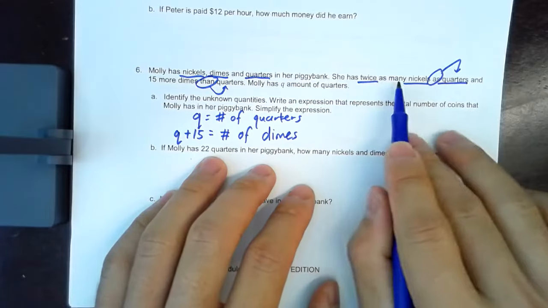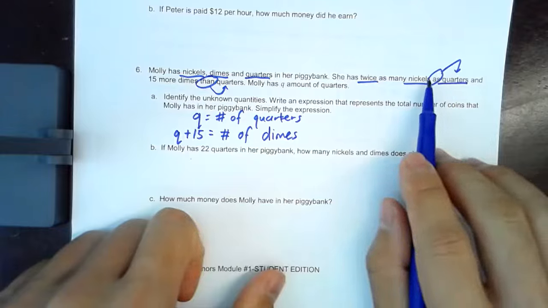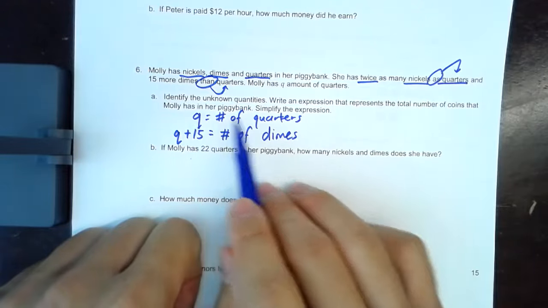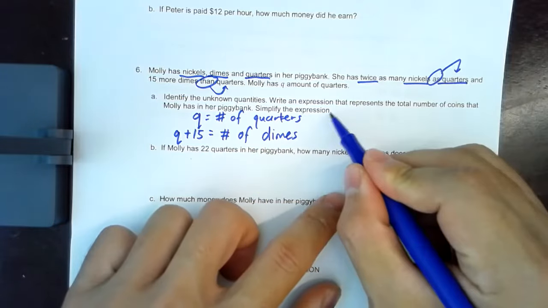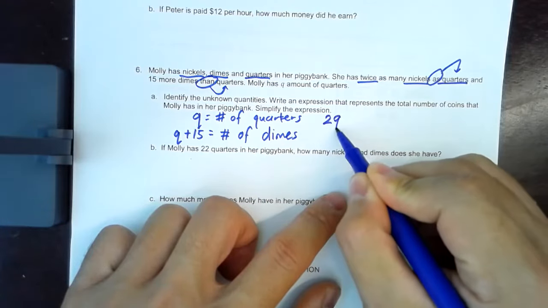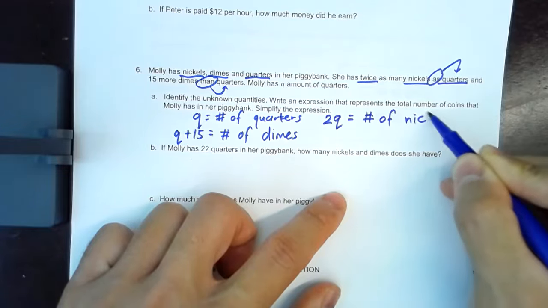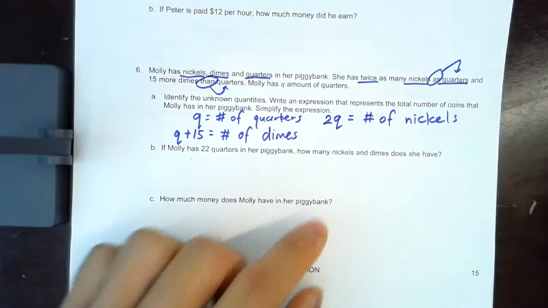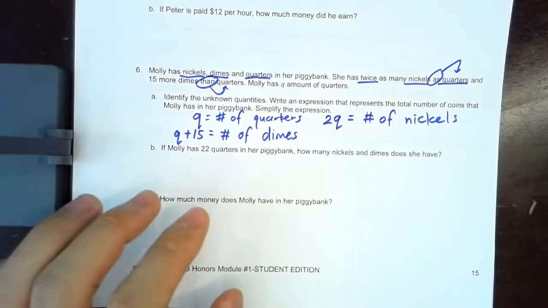She has twice as many nickels as quarters. So she has twice as many nickels. She already has Q amount of quarters. So really twice is going to be 2Q, which is going to equal the number of nickels. Okay, so it's very important when you get a question like this, class. You want to make sure that you define each variable.